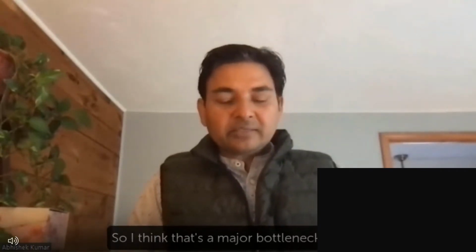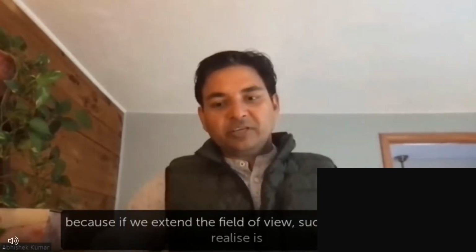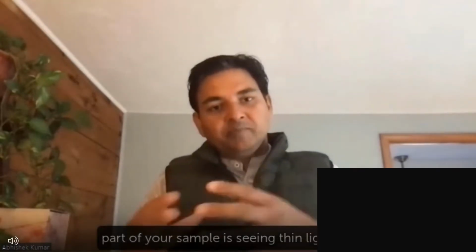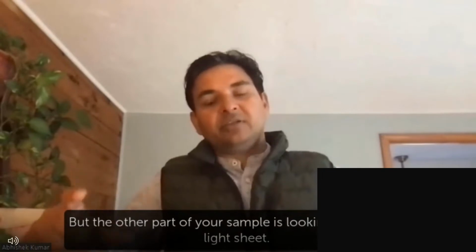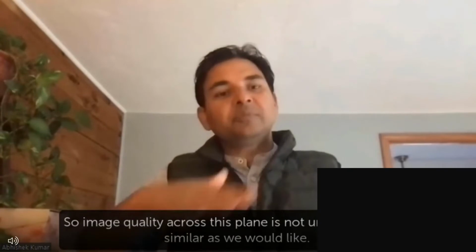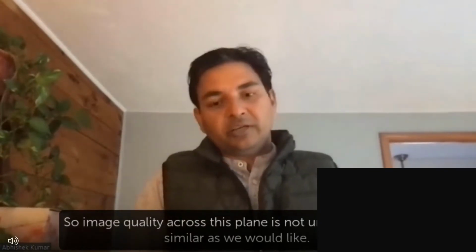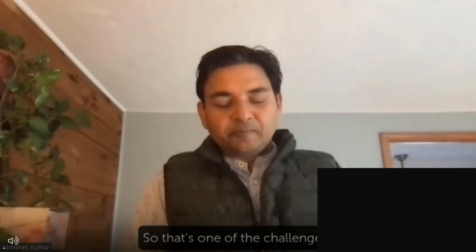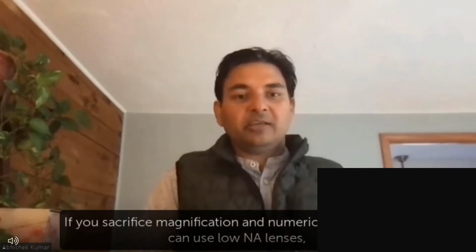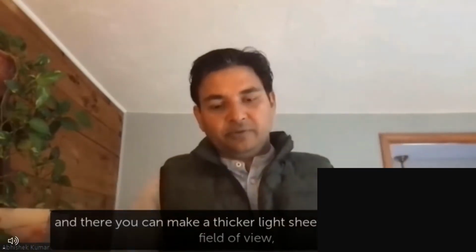So I think that's a major bottleneck for us, because if we extend the field of view, suddenly what you realize is part of your sample is seeing a thin light sheet, but another part of your sample is looking at a very thick light sheet. So image quality across this plane is not as uniform or similar as we would like. So that's one of the challenges. If you sacrifice magnification and numerical aperture, you can use low NA lenses, and there you can make a thicker light sheet and extend your field of view.